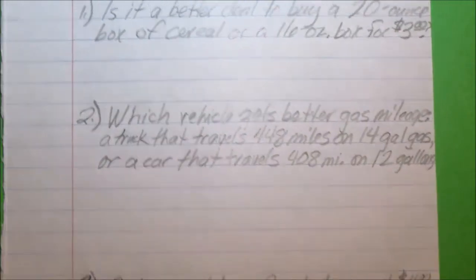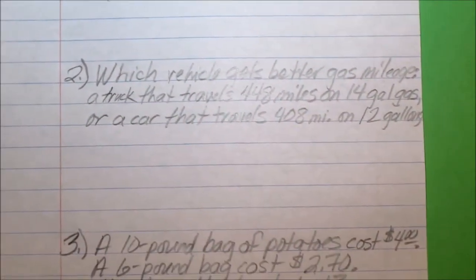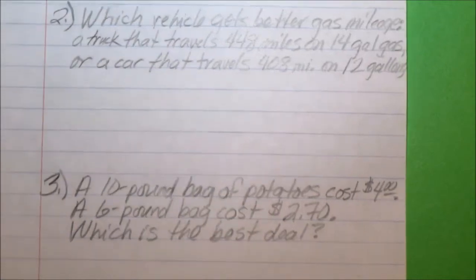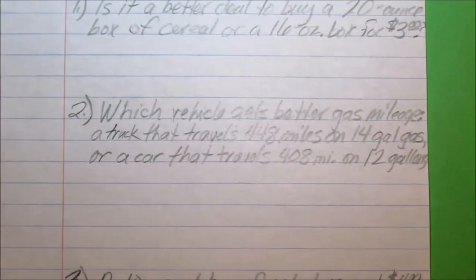Number 2. Get that out of the glare. It's worse there, huh? All right.